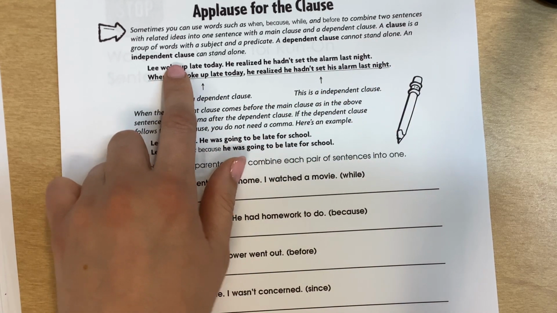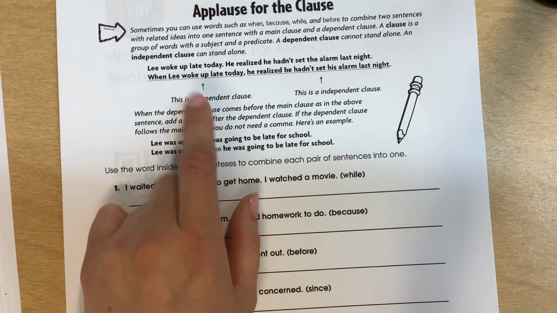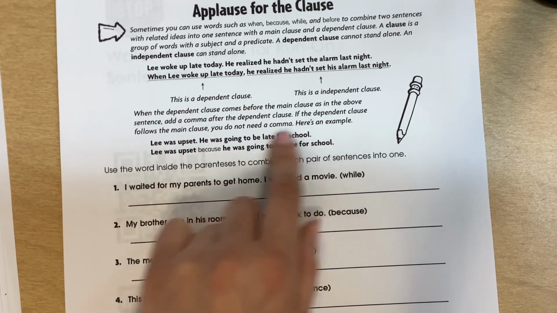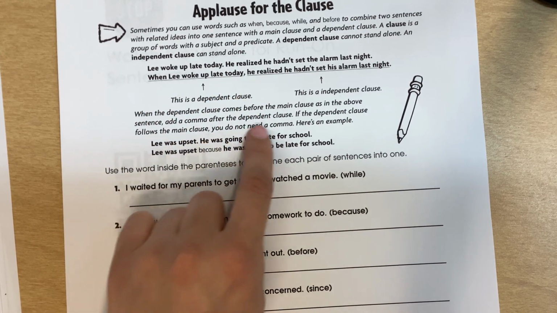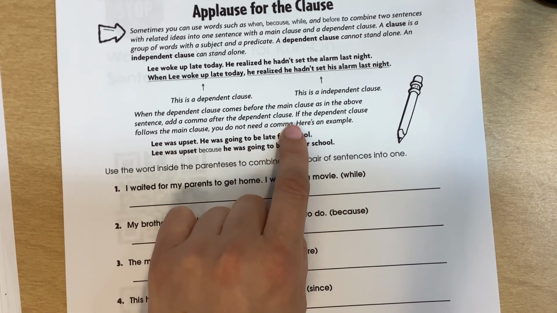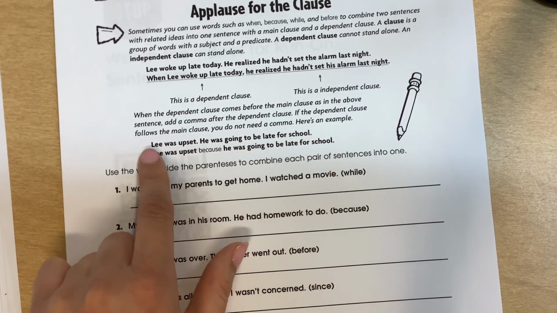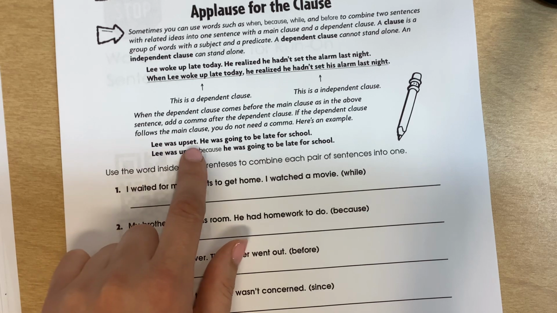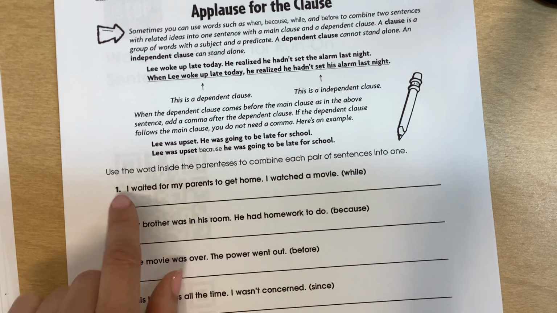An independent clause can stand alone. When the dependent clause comes before the main clause, as in the above sentence, add a comma after the dependent clause. If the dependent clause follows the main clause, you do not need a comma. So here's an example. Lee was upset because he was going to be late for school.